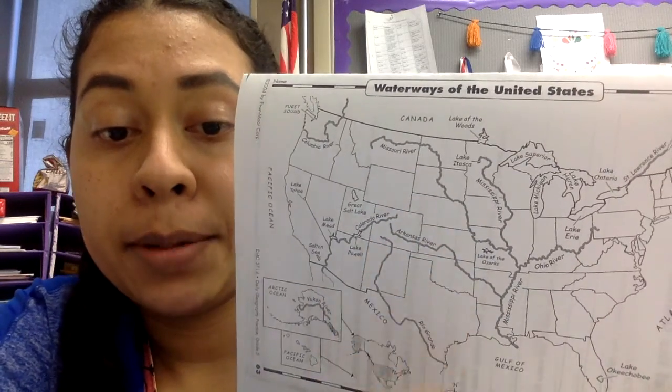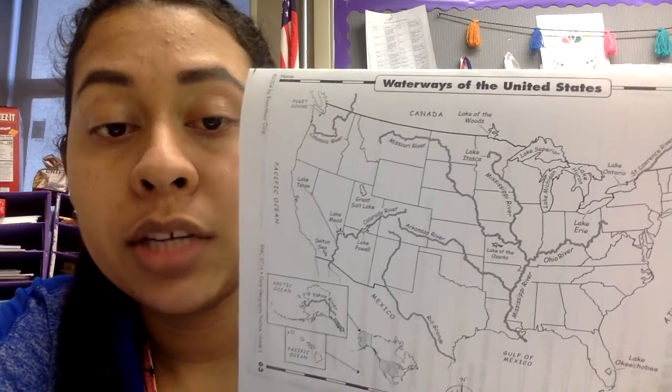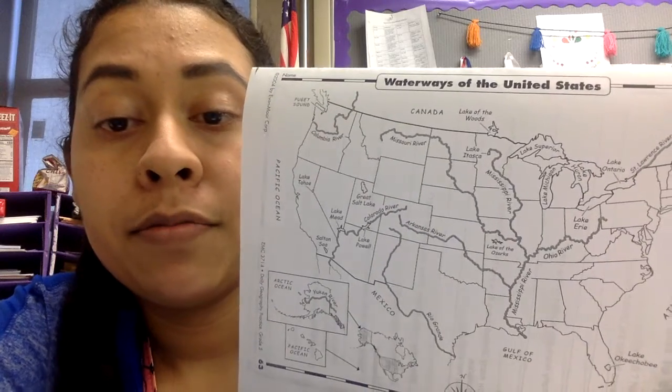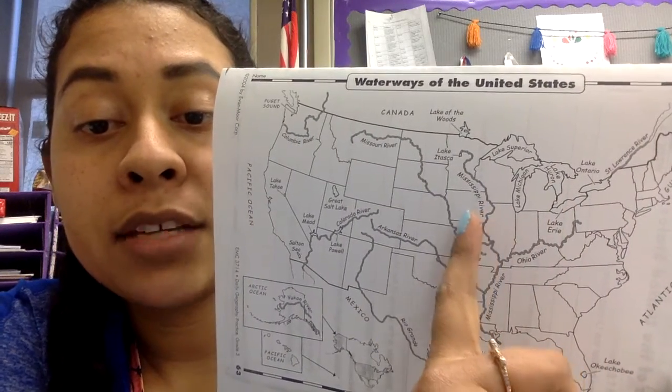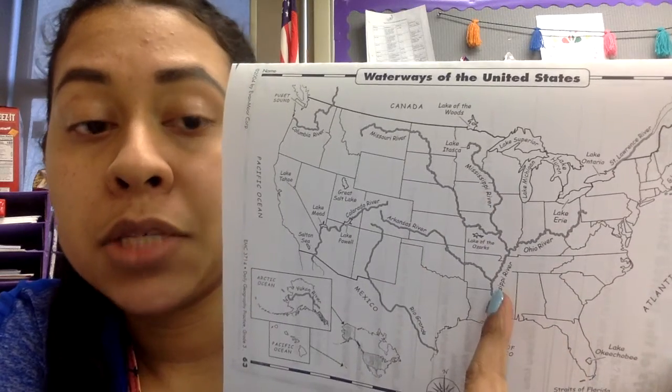Maybe circle them. Try thinking about circling each river that you find. But for Mississippi River, you can't circle this one and this one. You're only going to circle one of those. Then put however many you counted under Monday number 2.